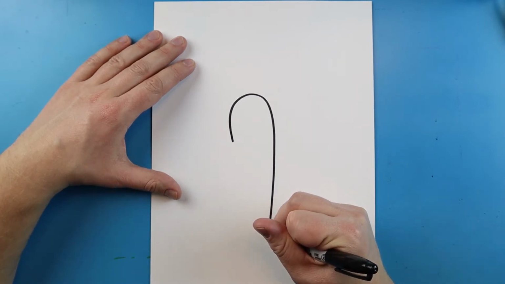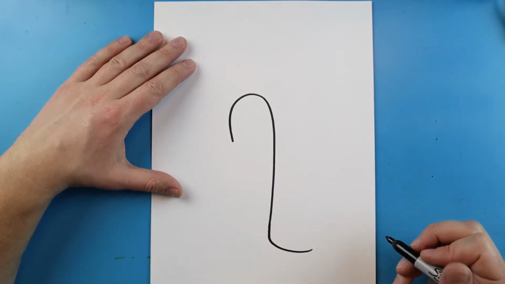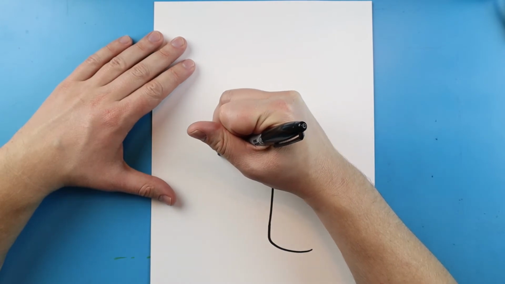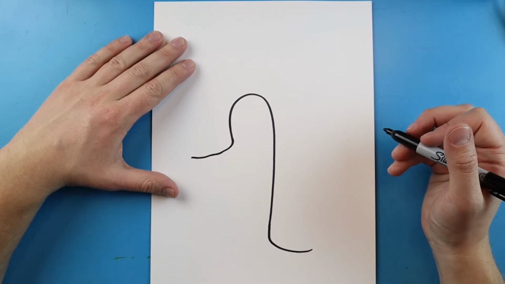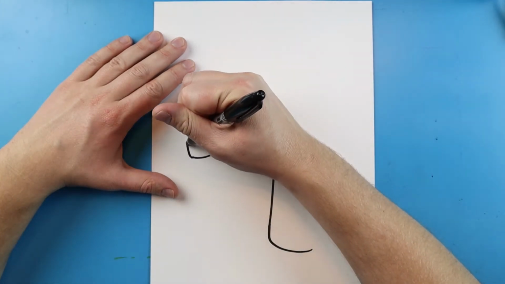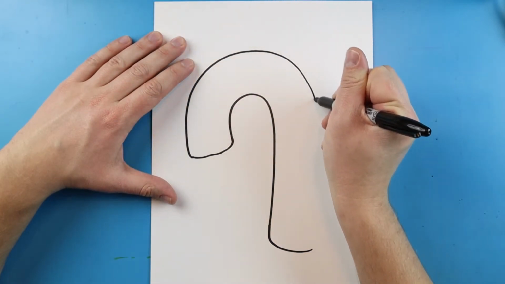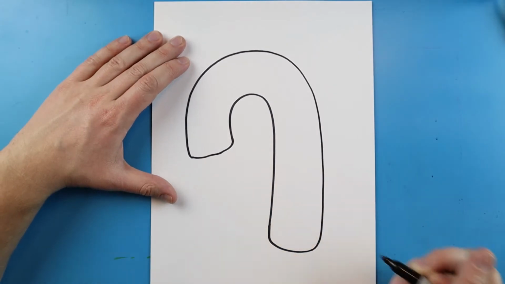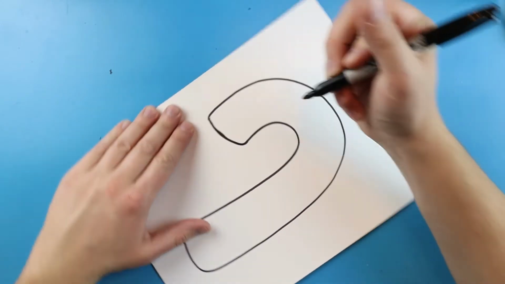Next, I'm going to start here, and I'm going to draw a line that's going to curve over. And then right here, I'm going to do the same thing. I'm just going to curve this line over. Next, starting here, I'm going to draw a really big line that's going to curve around, and then it's going to come down here to form our candy cane. I'm going to curve this around a little bit better.